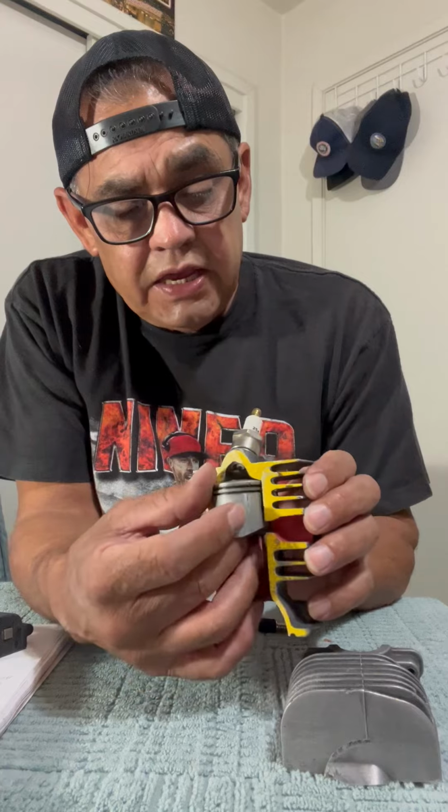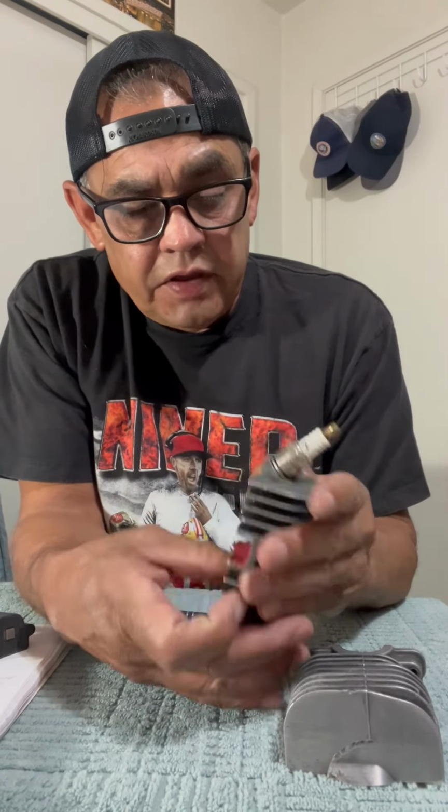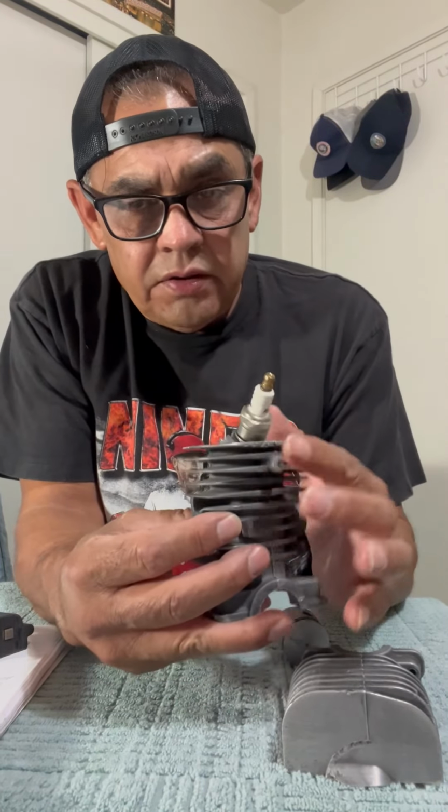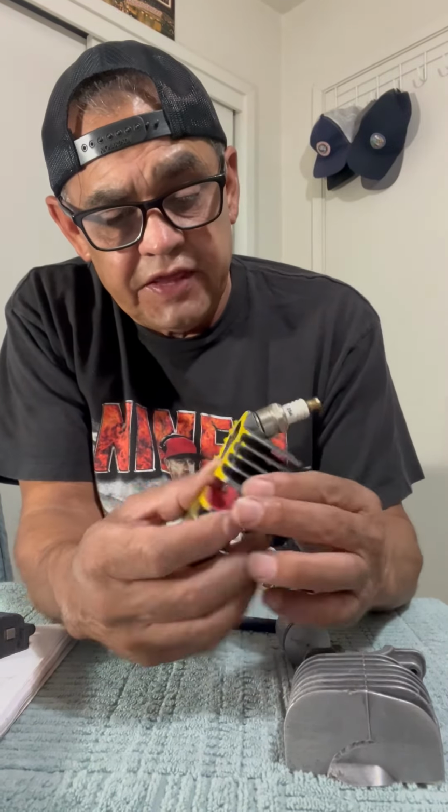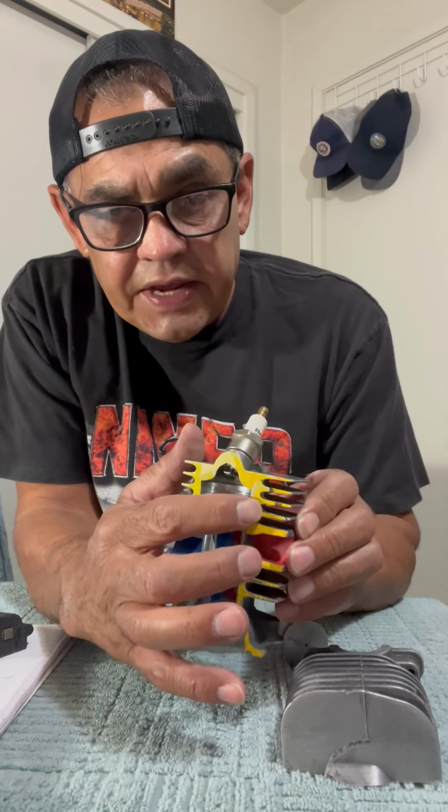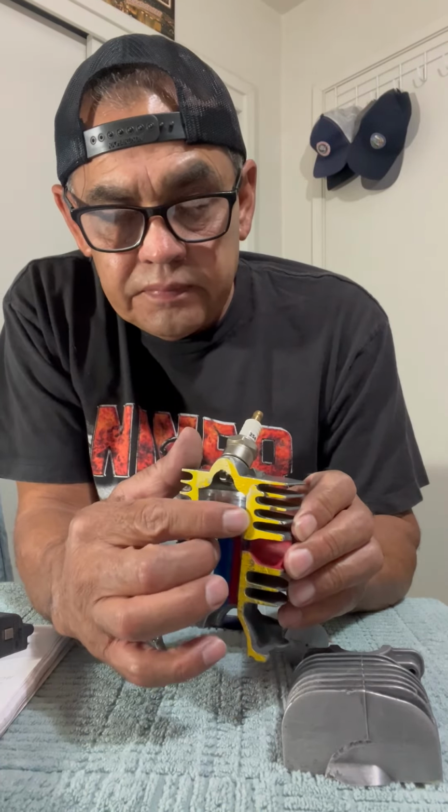Once we get the heat to the cylinder, it goes out to the atmosphere through what they call the cooling fins. All these rib lines right here are called cooling fins. They start a little bit thick, then they kind of taper down. So if you heat up something as thin as a razor blade, it almost cools down immediately.